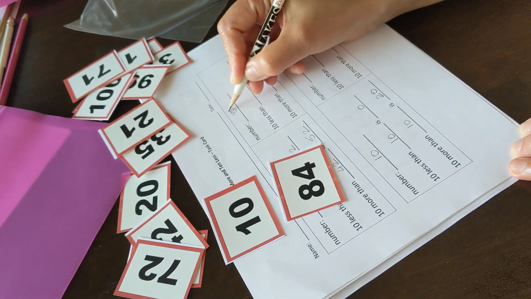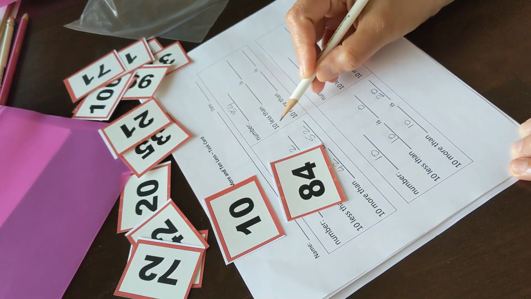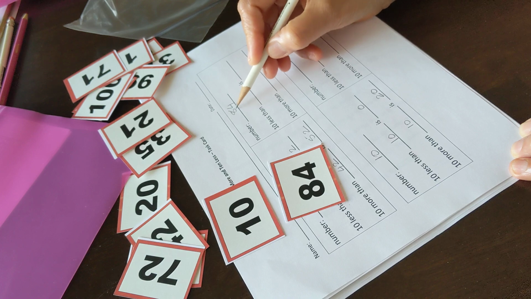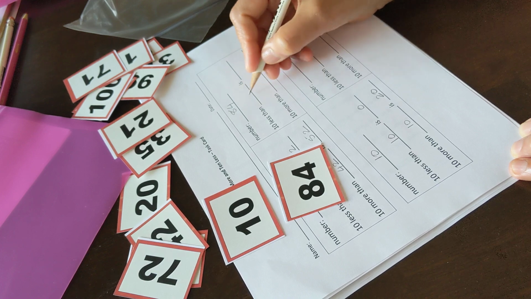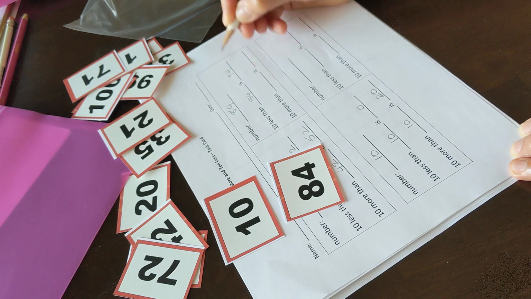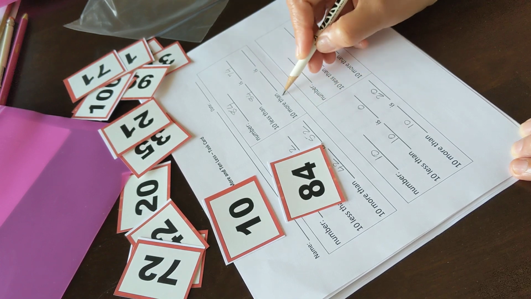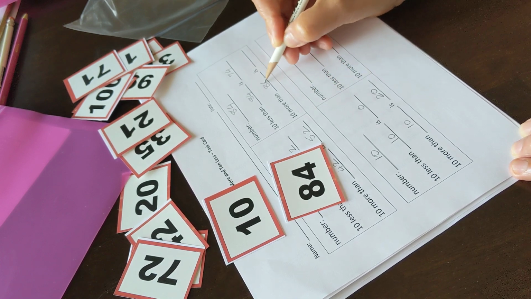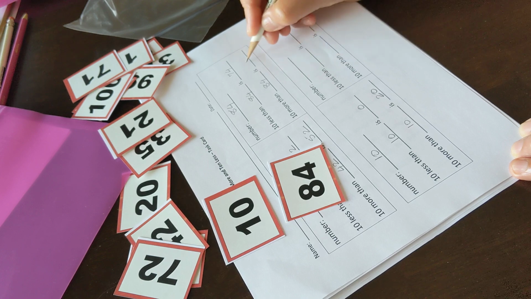84. 10 less than 84 is 74. 10 more than 84, 8 plus 1, 94.